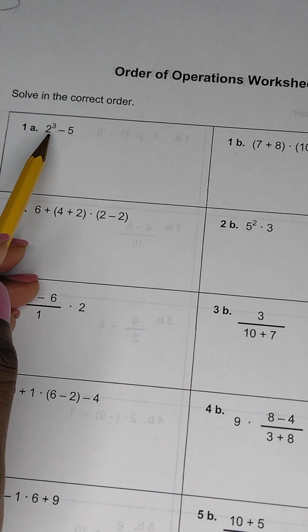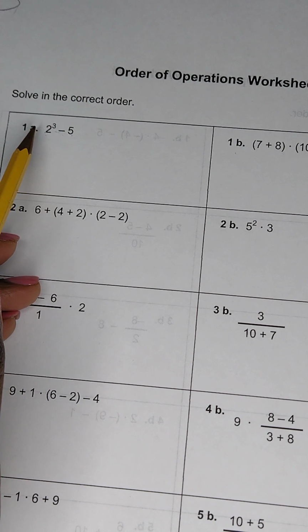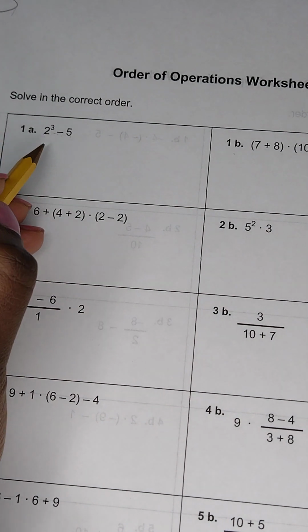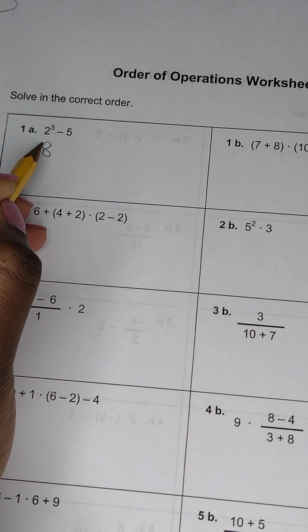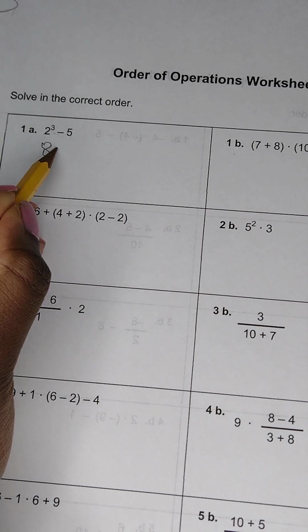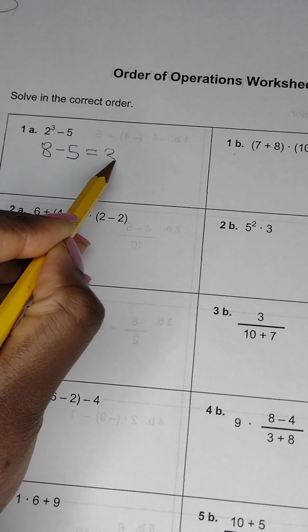subtract 5. So you start with the power first, because remember, if you're using the word BIDMAS, I stands for index, so this is an index here. So 2 to the power of 3, that is 8, because that means 2 times 2 times 2. And subtract 5, and that gives us 3.